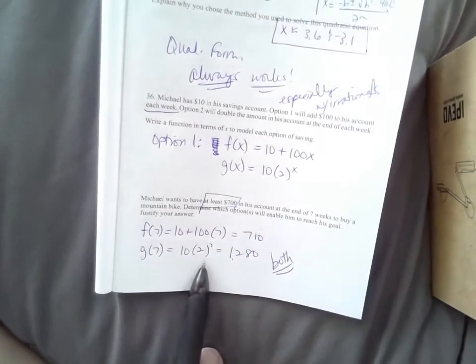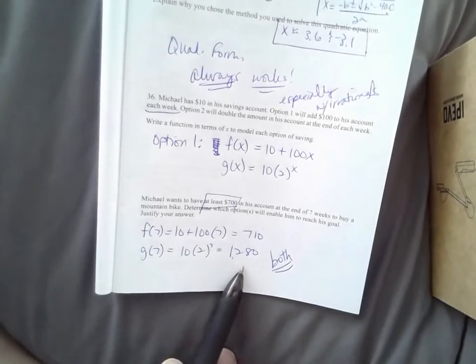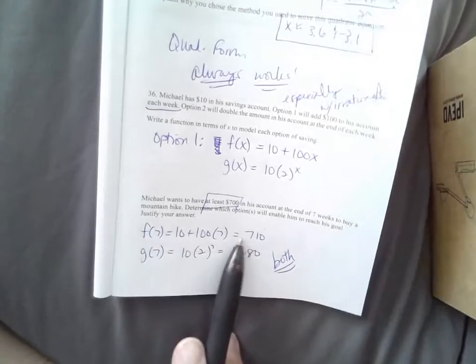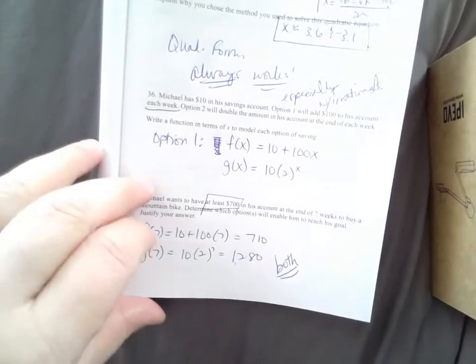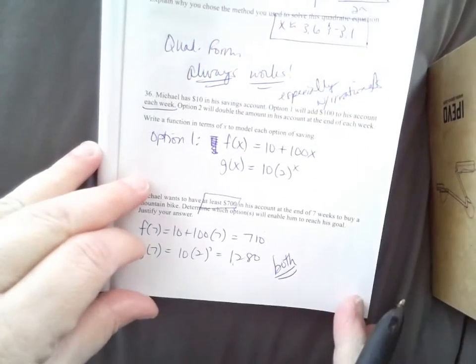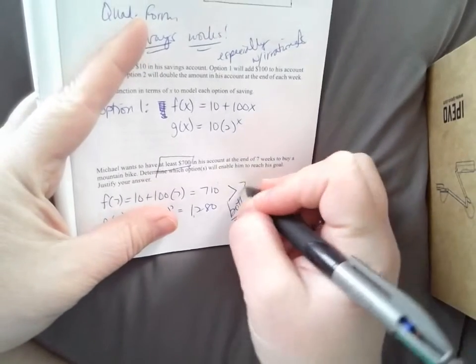Now, one might be better than the other. For example, you might want to do this option because then he'll have some extra money left over, whereas over here he doesn't really have that. But both of them are above the 700 that he needs. Okay. Justify your answer. I'm just going to write they're both greater than 700.